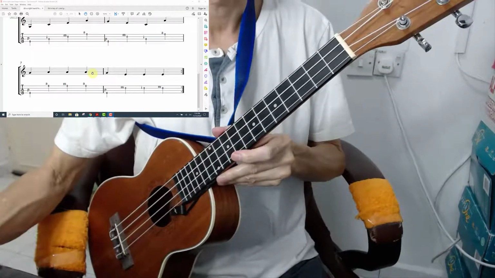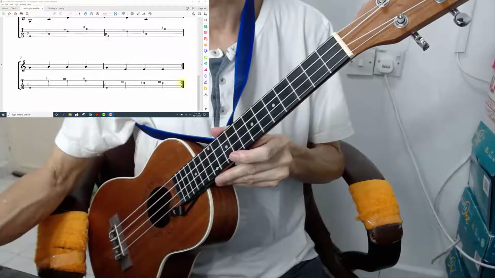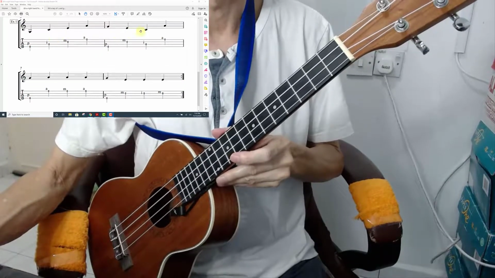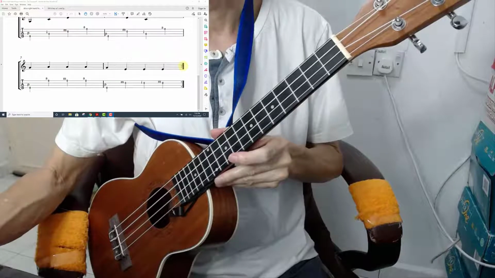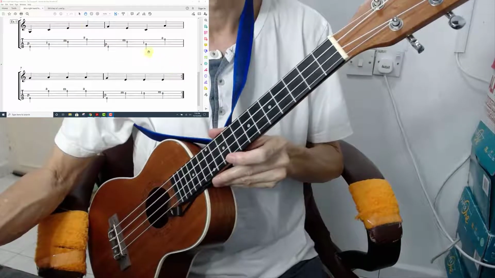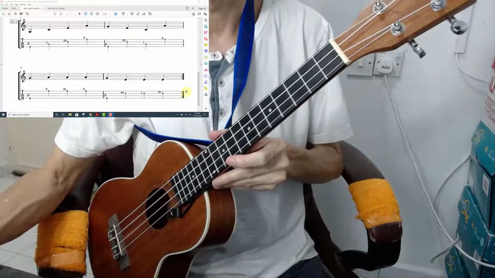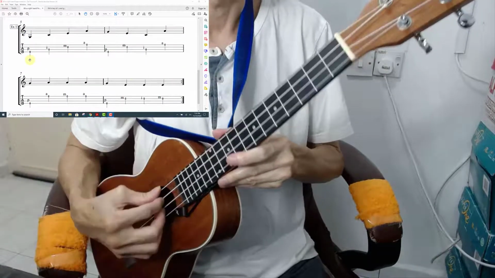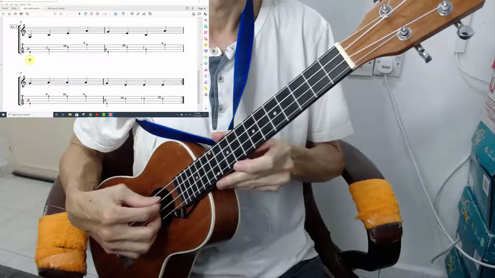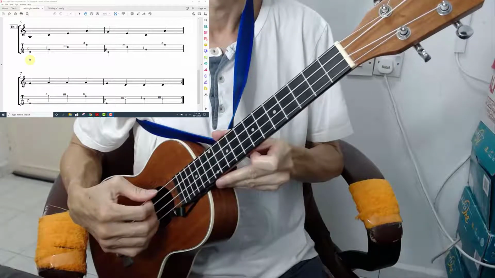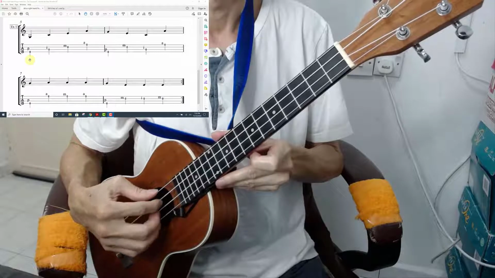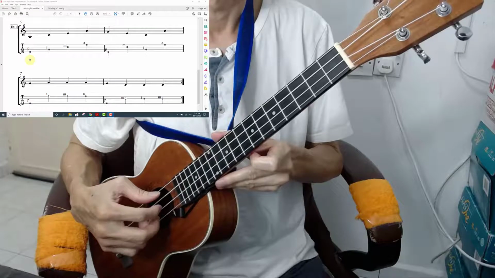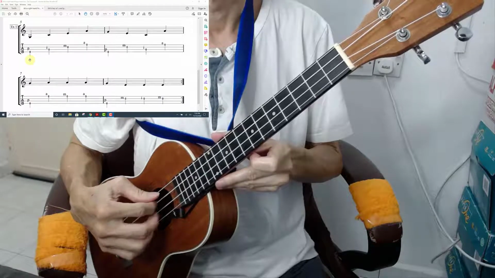Other things I want to mention is these two parallel bars with dots. This means repeat. So that means when you play through this and you count to the end and you see these two dots, that means you repeat one more time from the beginning until here. Okay, so let's try that together now, starting from here. Ready? Let's go. Repeat.